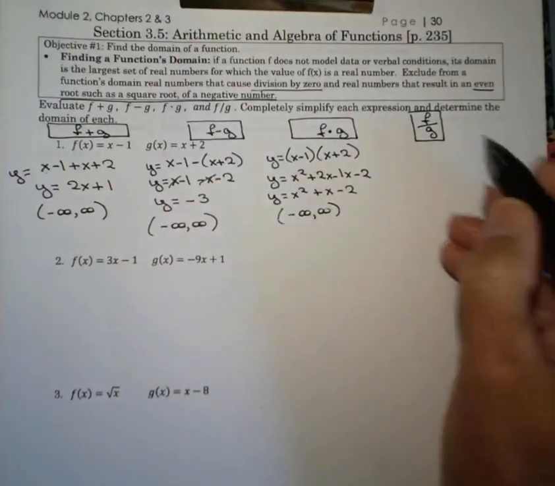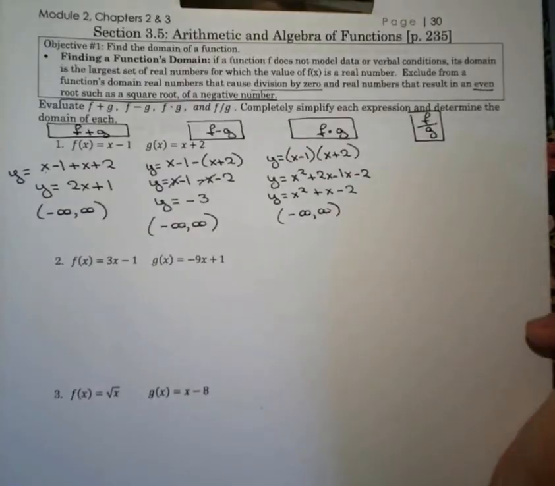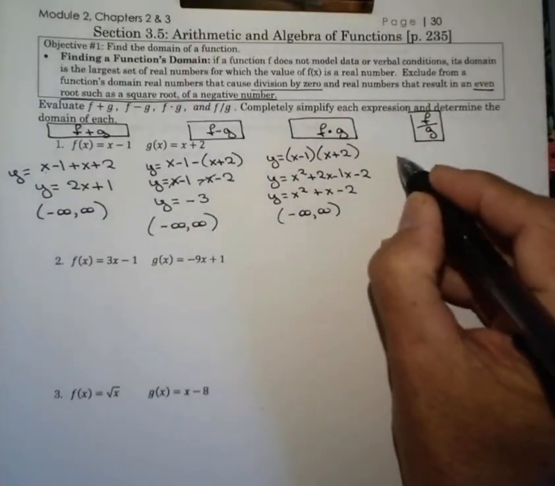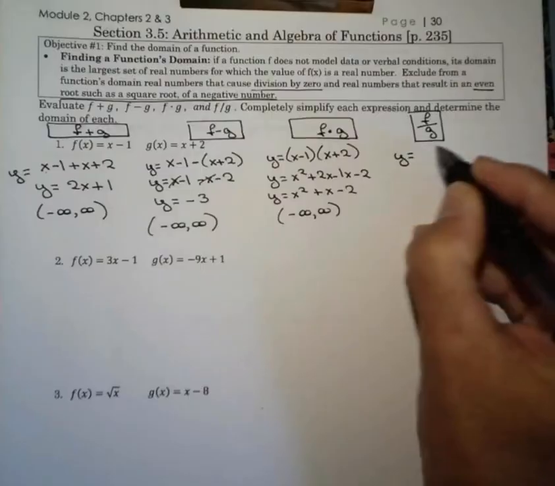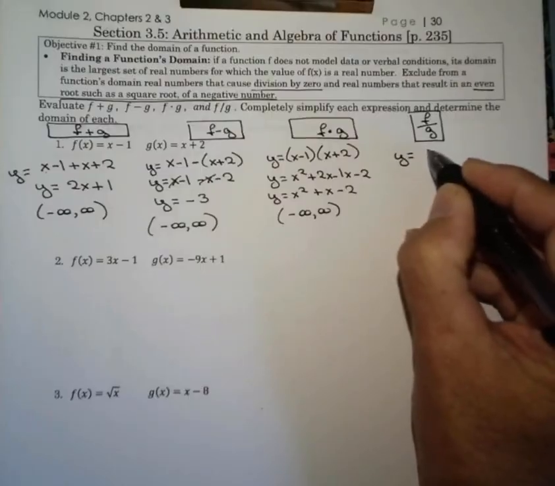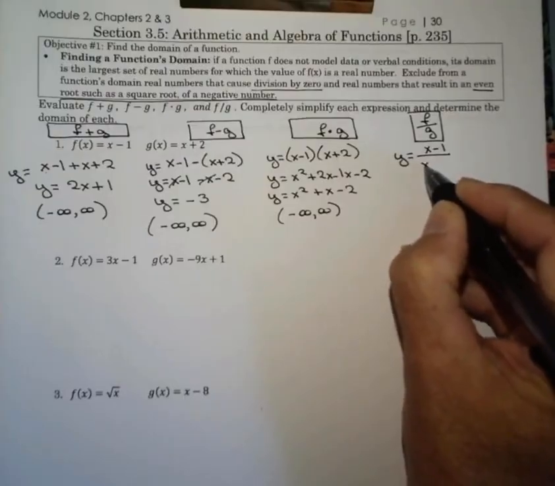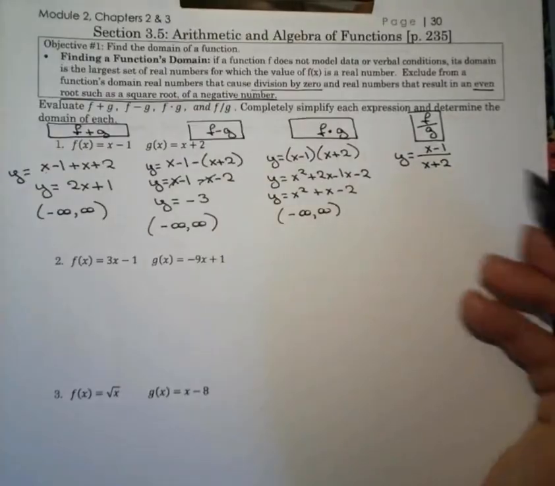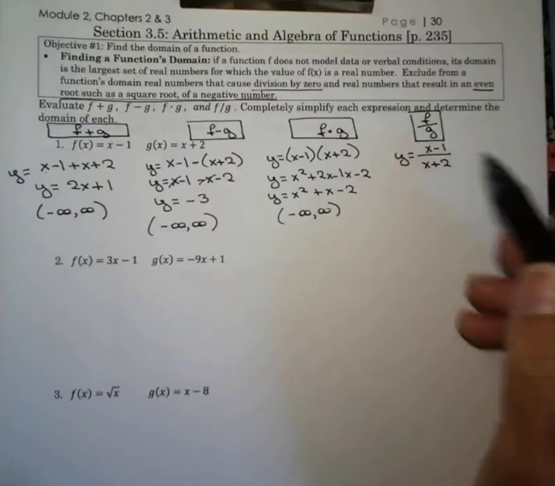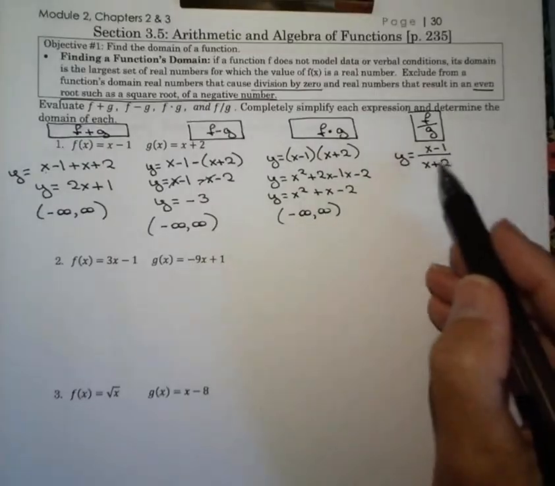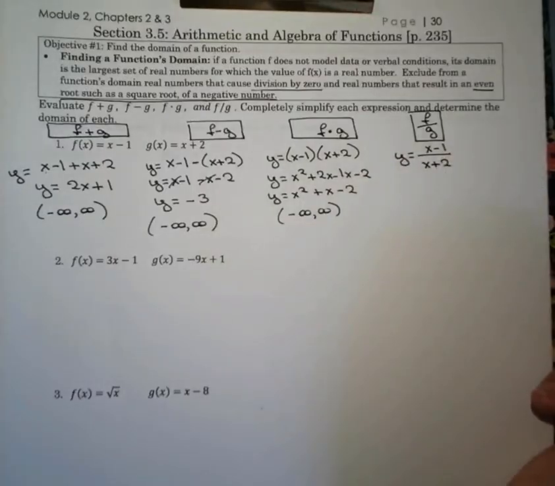And what about this one? This is always where we have to be very careful, when we have division of 2 functions. So this time I'll say y is equal to, and f of x would be x minus 1, and g of x is x plus 2. Now, I can't really simplify that. There's nothing that's going to simplify. So this is the final format of that function.